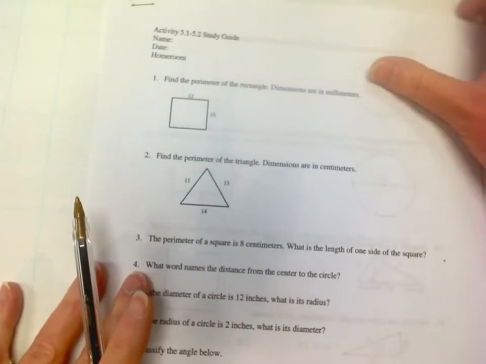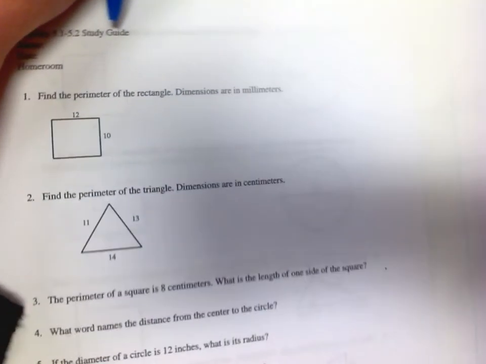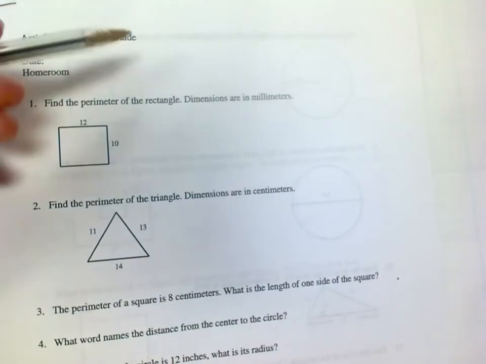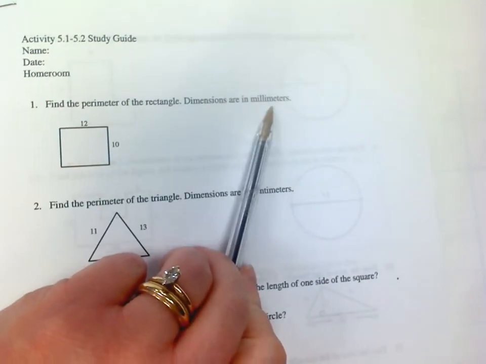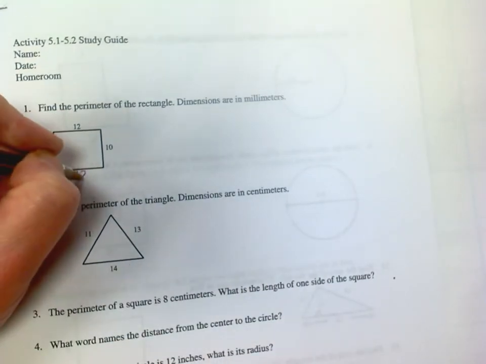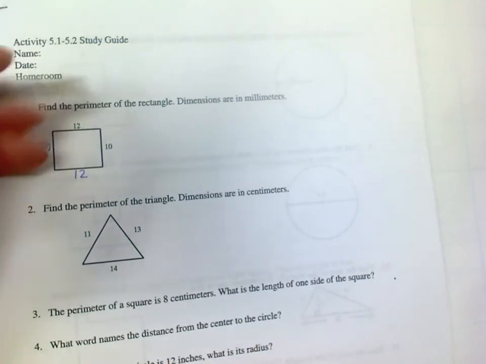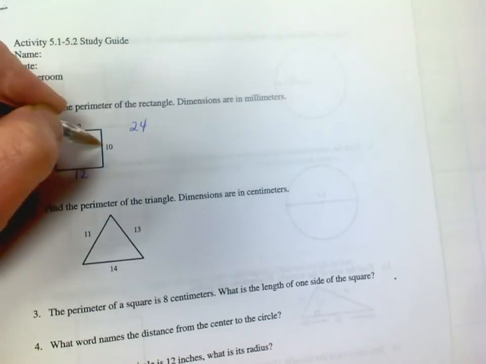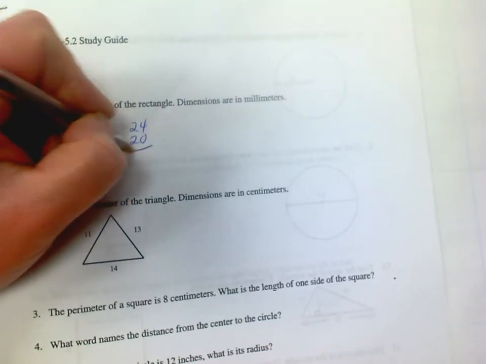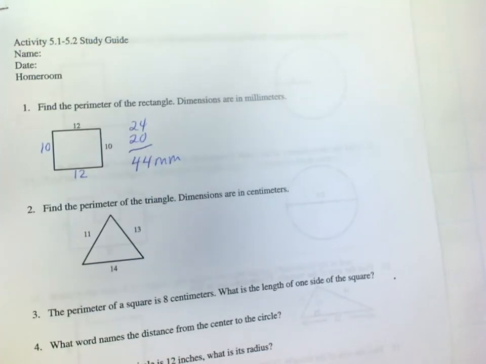Okay, to work on our study guide, the first question says, find the perimeter of the rectangle. Dimensions are in millimeters. Dimensions just means what we're measuring it with, which is millimeters. So perimeter, we're going to add up all four sides. Sometimes it's good to label them just so you can see them a little bit more clearly. 12 plus 12, 24. 10 plus 10 is 20. So the perimeter would be 44 millimeters.